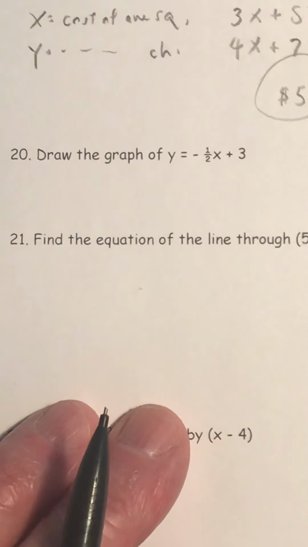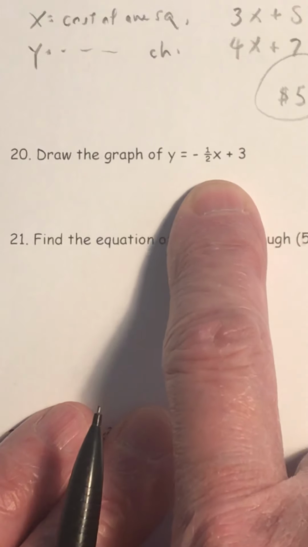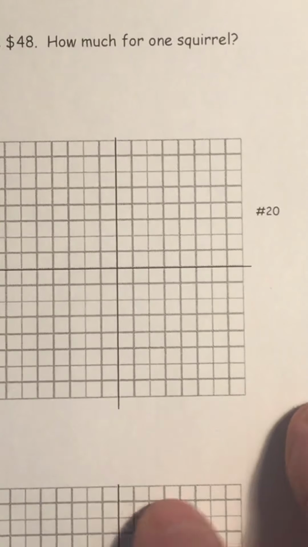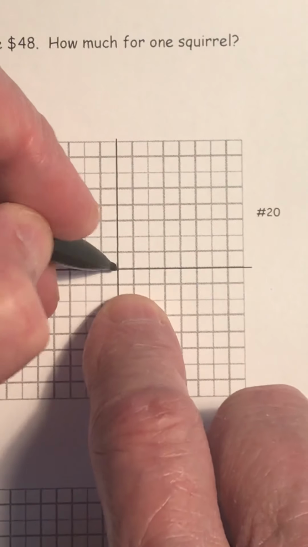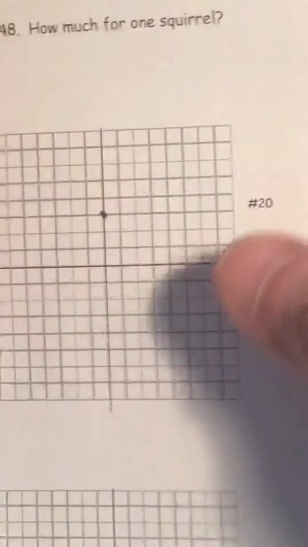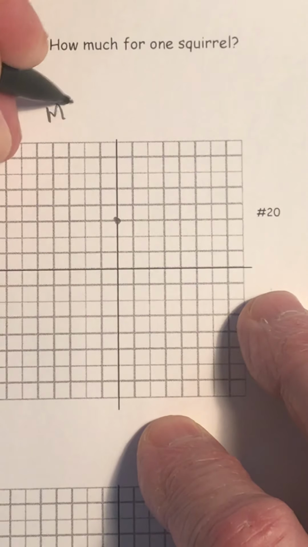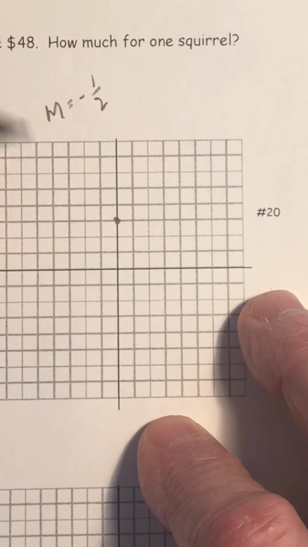That's hard to do. Number 20, we want to draw the graph of y equals negative 1/2 x plus 3. So I'll go over here. The plus 3 at the end means we start at 3. And the slope of negative 1/2, negative slopes mean the line goes downhill.